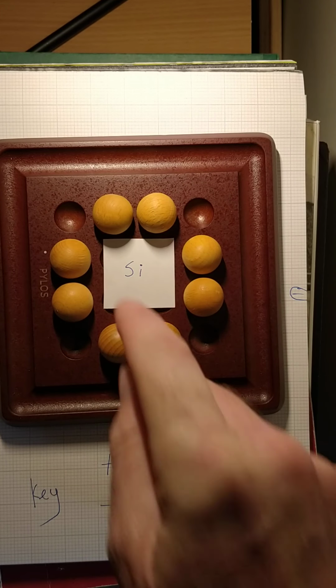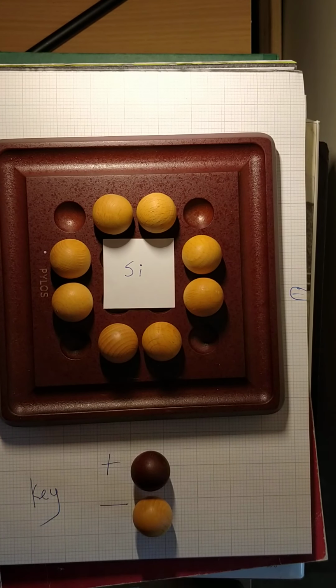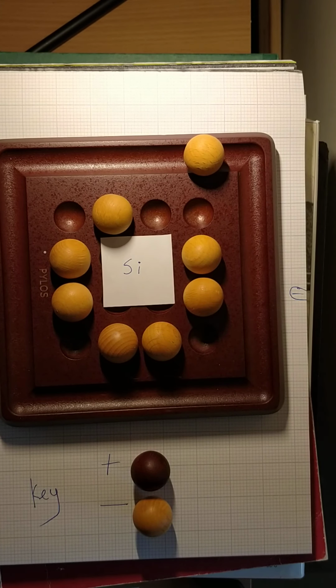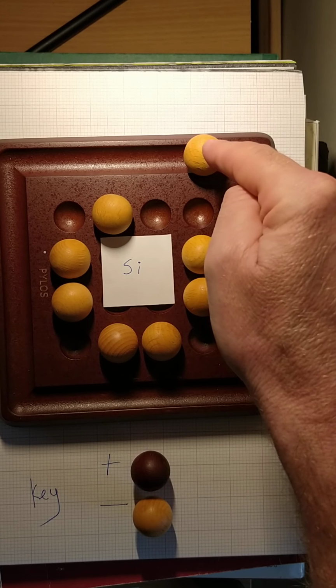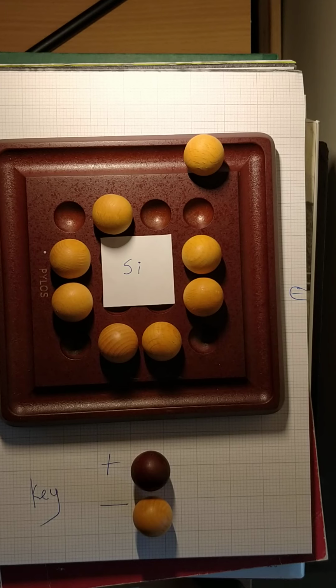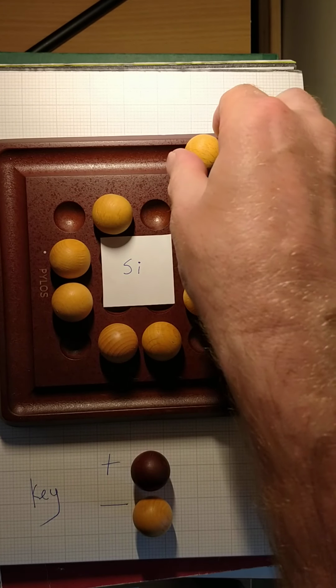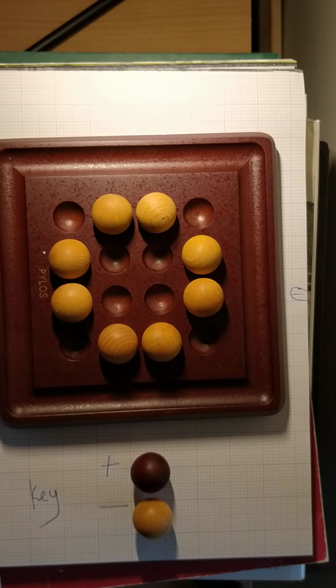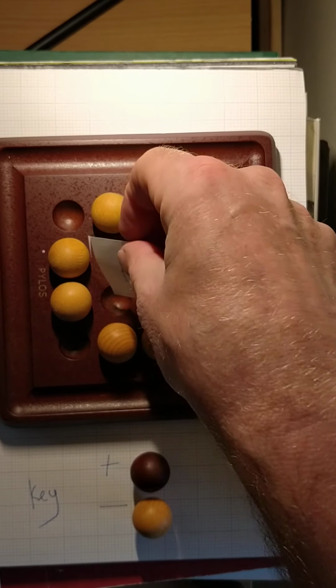Silicon, 8 electrons, all tightly bound. Very occasionally one of those electrons will escape, and we have an electron that's free to move, and we have a gap left here called a hole that's free to move. That's intrinsic conduction, as we said. We remove that, and go to phosphorus.